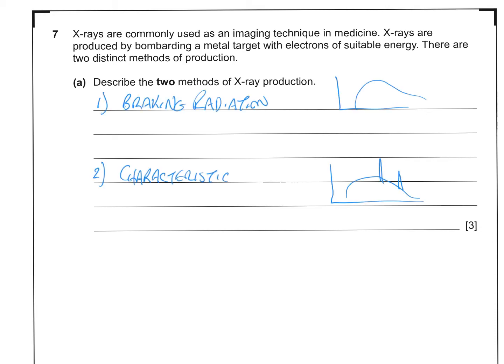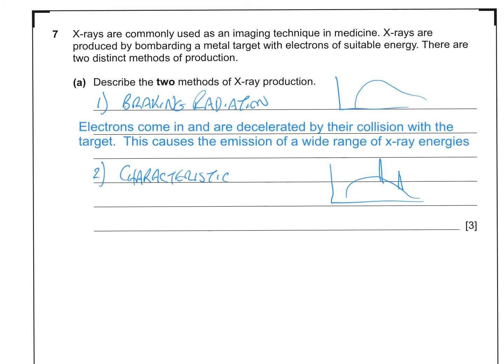You've got, first of all, your braking radiation. Now that's what happens when you get electrons slowing down. They emit high energy photons, and that's what we call braking radiation. And that produces the whale hump shape of the X-rays. So we have this idea of them being decelerated by their collisions with the target, and that causes the emission of a wide range of X-ray energies.